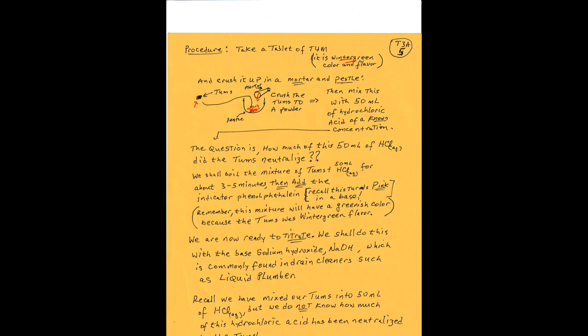And then we're going to mix this in with 50 milliliters of hydrochloric acid. And we know the concentration. We'll talk about concentration later, not in this lecture. So we're going to mix the Tums with 50 milliliters of hydrochloric acid. Now, the question is, how much of these 50 milliliters of hydrochloric acid did the Tums neutralize? We don't know. So that's what we want to try to figure out.